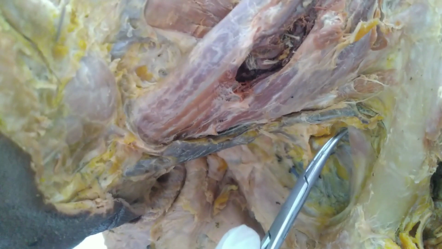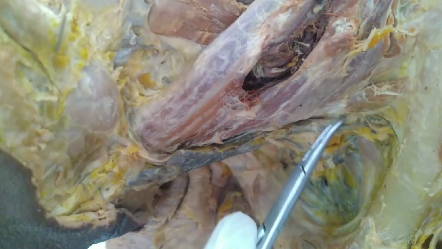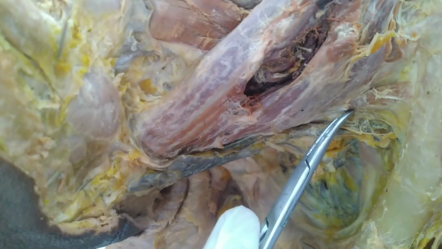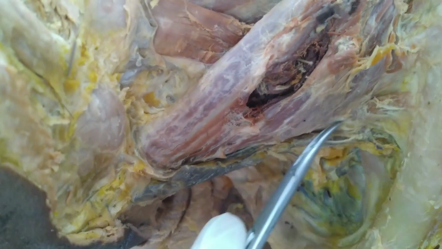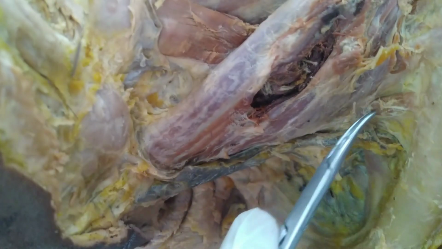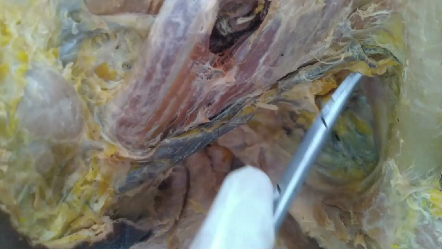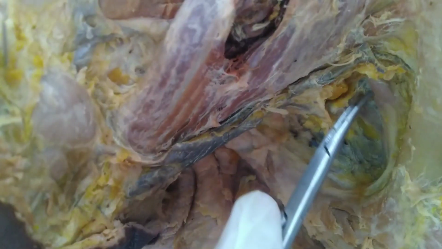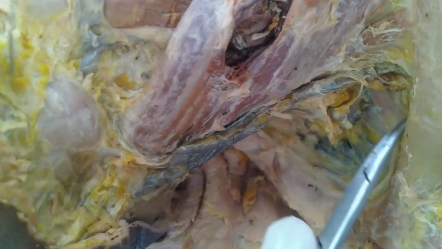Now one subdivision of that triangle is the supraclavicular triangle down here. Boundary of the supraclavicular triangle: the clavicle as its base. Then we have the sternocleidomastoid muscle, and this muscle right here, that's the inferior belly of the omohyoid. That is the third boundary of our supraclavicular triangle.